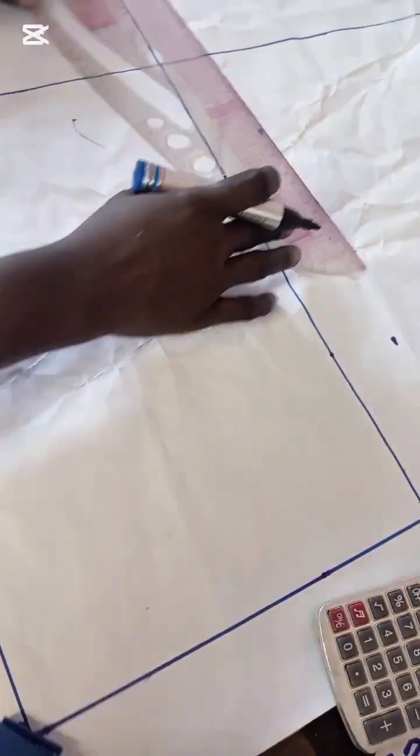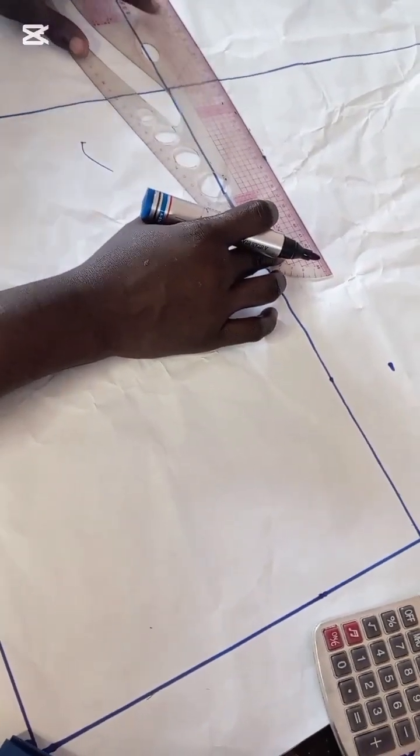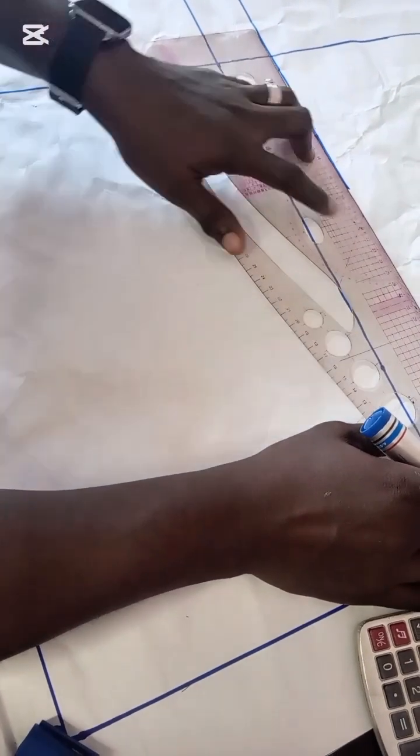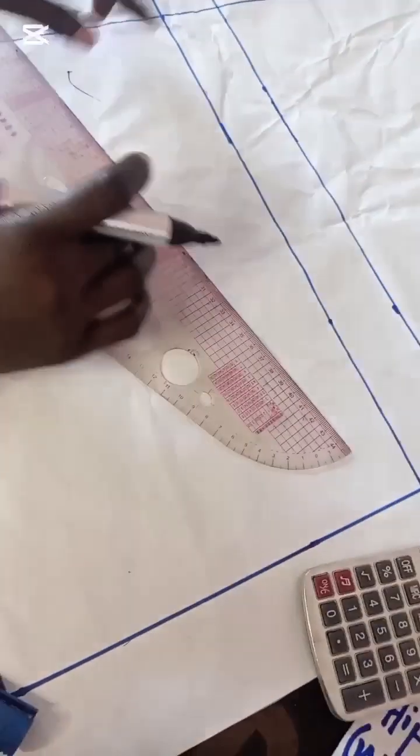So we are going to rule it down. We are going to find out why as we progress in the skirt. Seam allowance is where we'll sew. We can't sew on our measurements. So the 2 inches is for seam allowance.